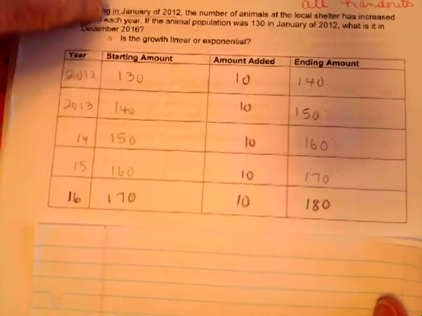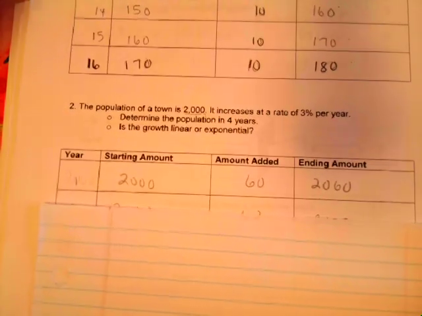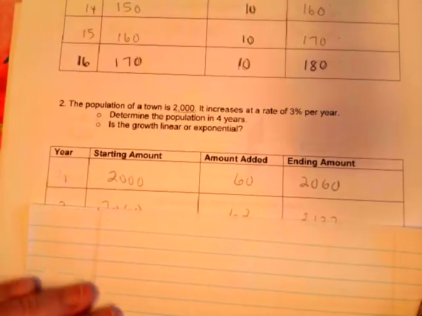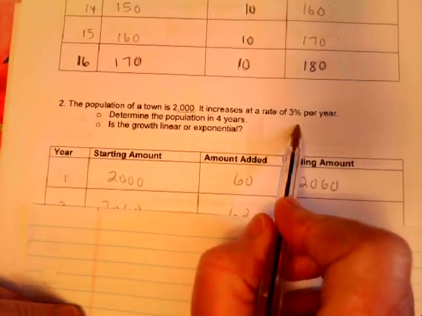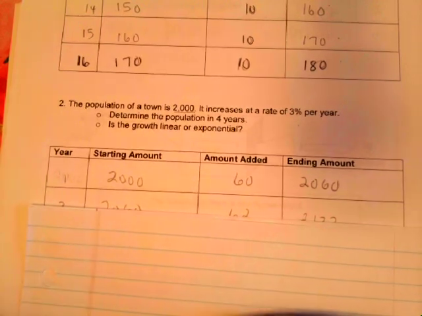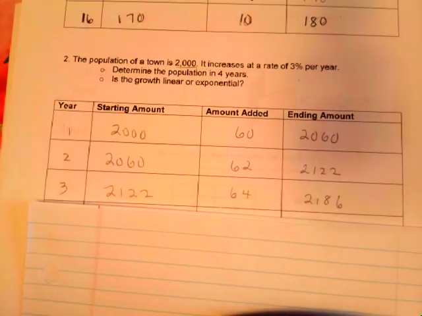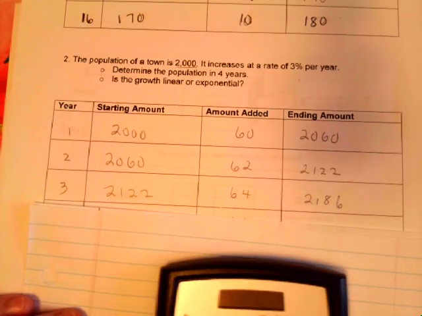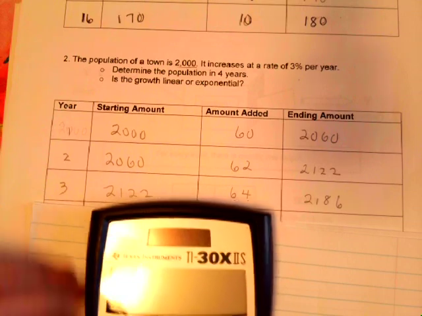That is linear growth. Example 2. The population of a town is 2,000. It increases at a rate of 3%. Automatically, you know that is exponential because they've told you a percent that it's going up. Determine the population in 4 years. Is this growth linear or exponential? We've already said it's exponential.